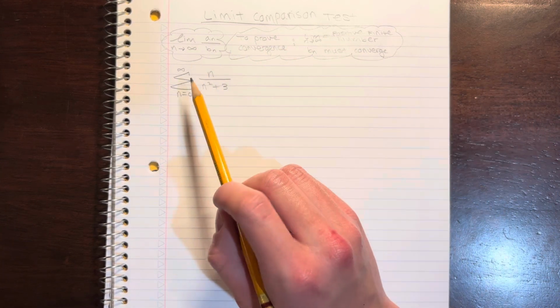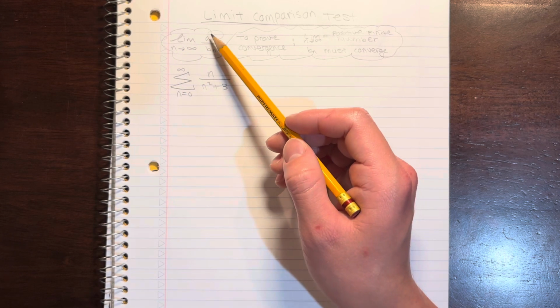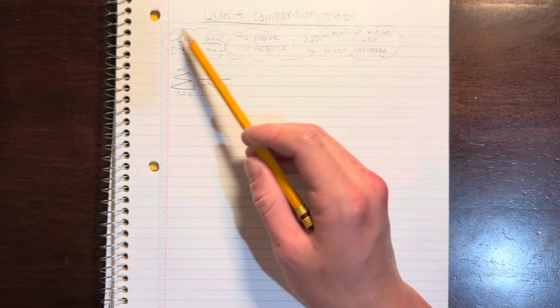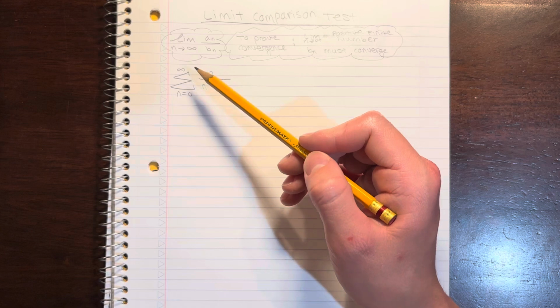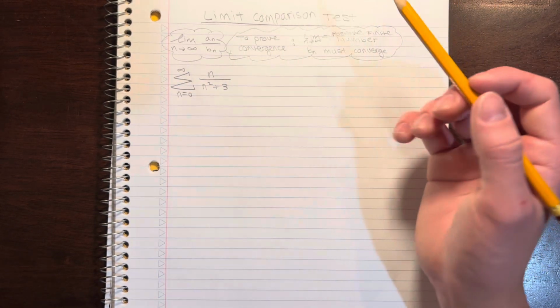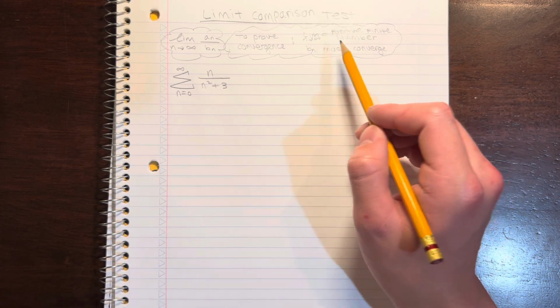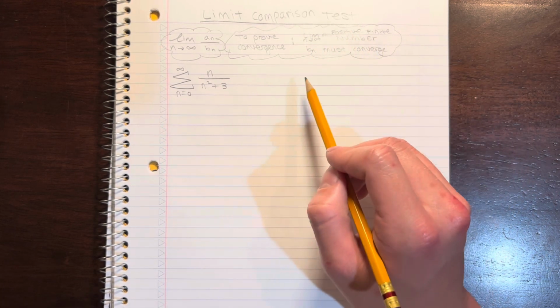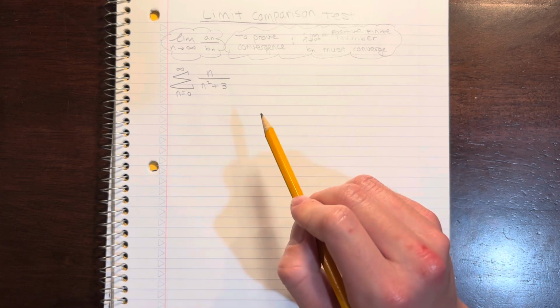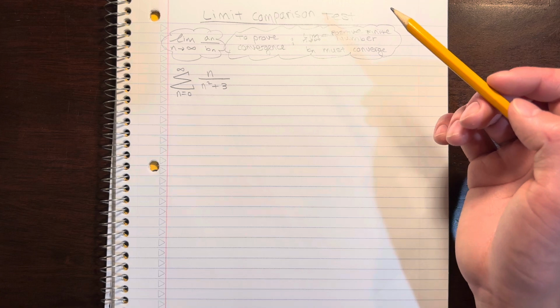Alright, so let's look at what I have written down here. The limit as n approaches infinity of an over bn. This is the standard formula for the limit comparison test. And right next to this we have what is needed to prove convergence. This is what needs to be satisfied here. The limit as n approaches infinity needs to be a positive finite number, and also bn must converge. Now let's get into this first example to see what this all means.